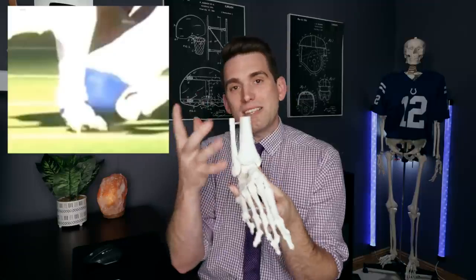But what you basically have when this happens, that talus is sort of like my fist, and then the tibia and the fibula kind of come around on top of the talus. And so you have motion for the toes to point up and point down, but you don't have as much motion for the toes to point in and point out.